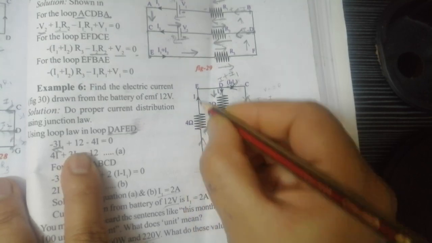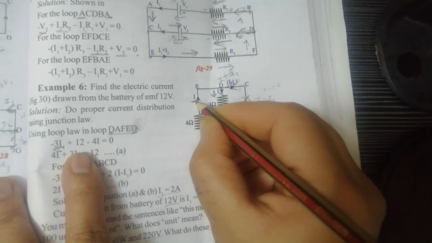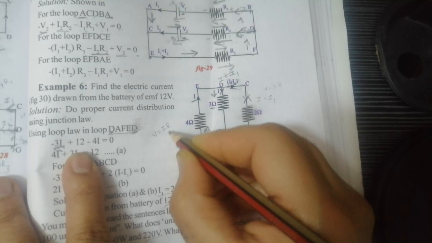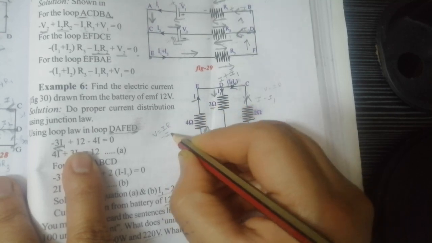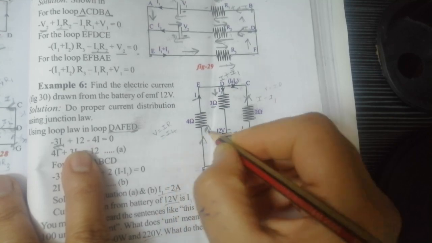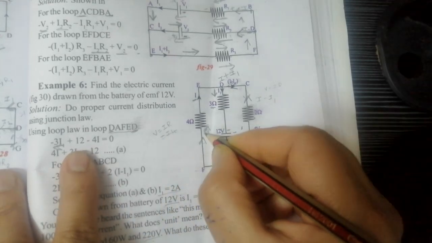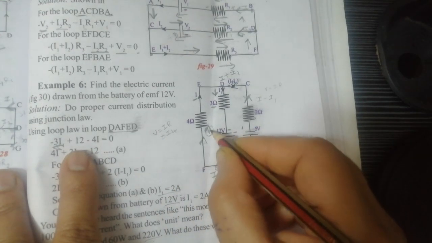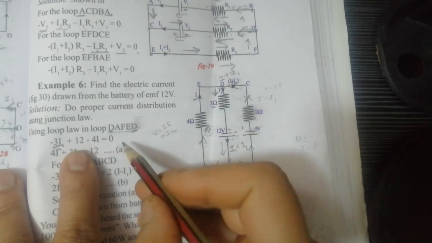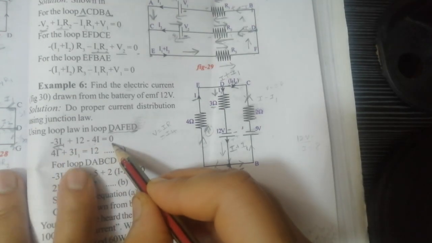We'll write it here. What is the current flowing here? I current is flowing, means V is equal to IR. I is equal to I only, R is 4. So we will write 4I. But both the circular loop path direction as well as the current direction are in the same direction, so we will write it as minus 4I, is equal to 0.